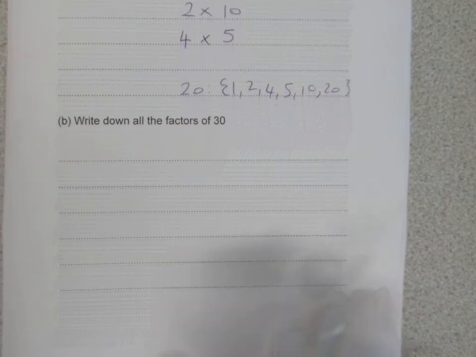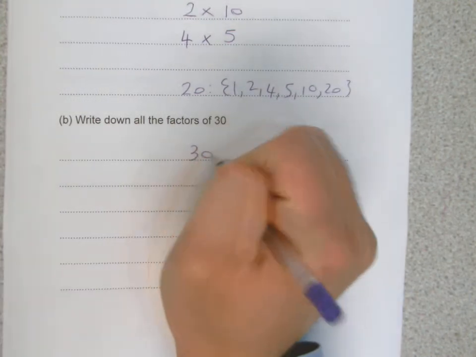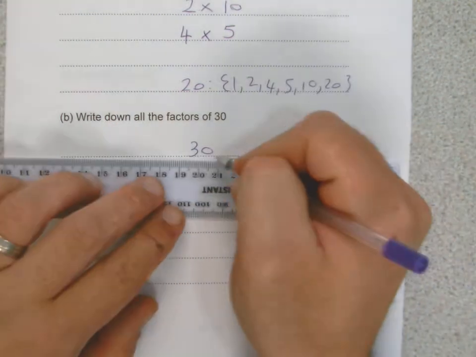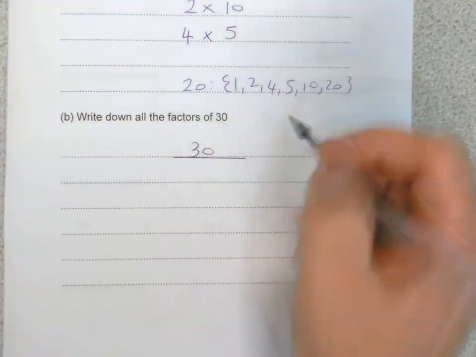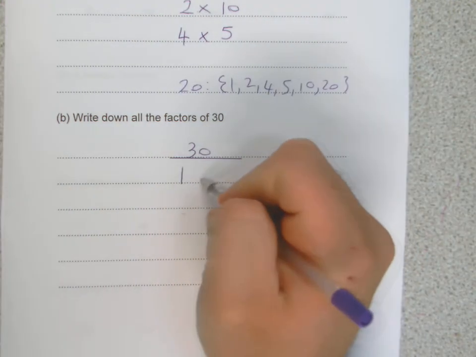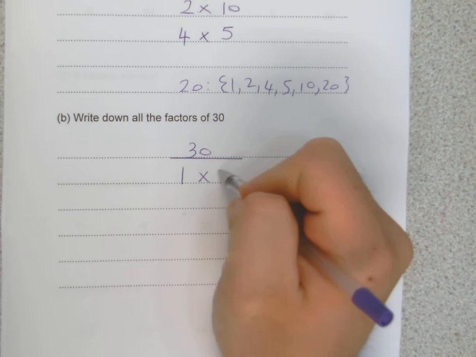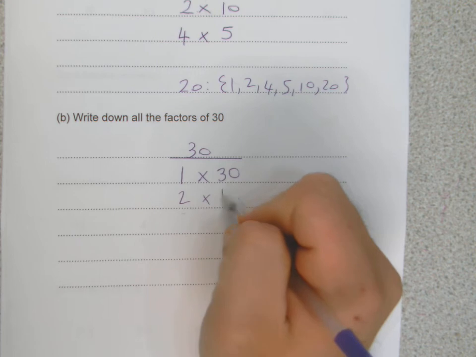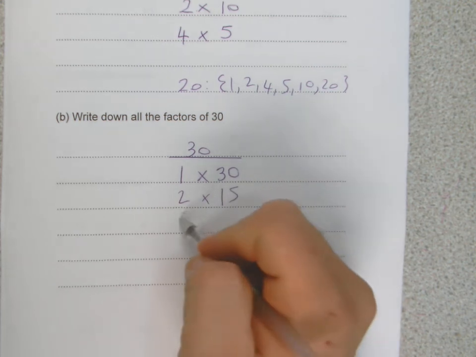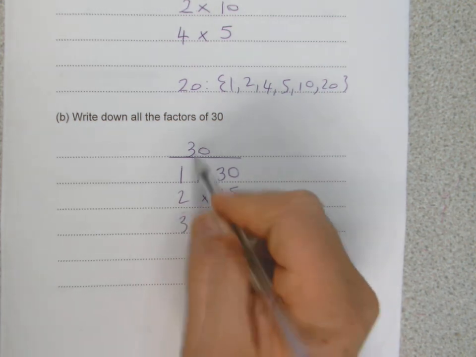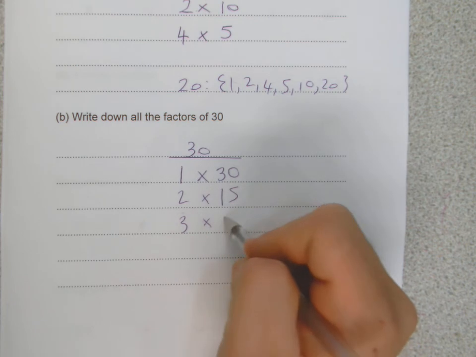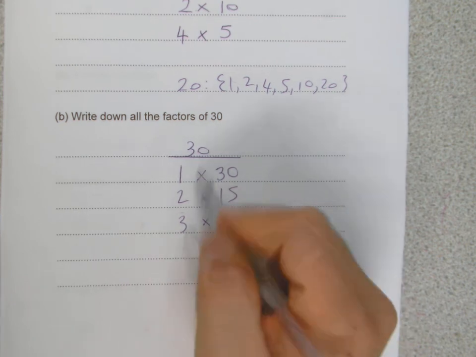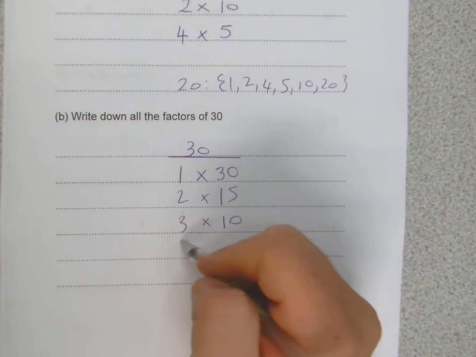Okay, write down all the factors of 30. So, 30, where are we going to start? Well, we start at the beginning with number 1, because 1 is a factor of every number. And find its partner. What do we times by 1 to get 30? Well, it's 30, isn't it? 2 goes into 30, 2 times 15. 3 does actually go into 30. 3 divides into 30. What's its partner? 10. 4 doesn't go into 30.